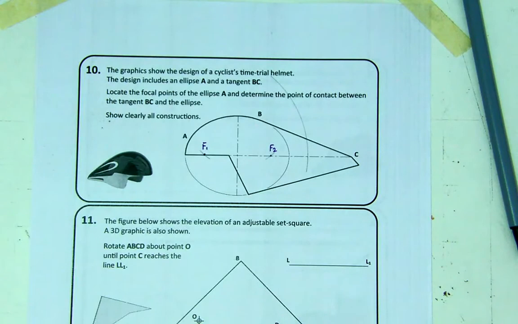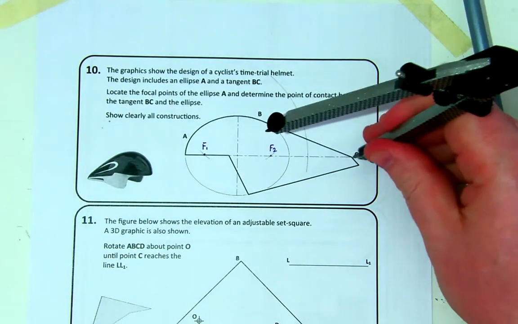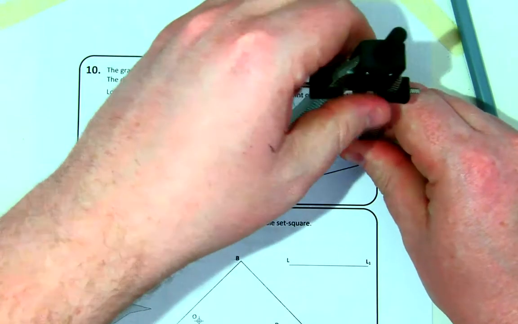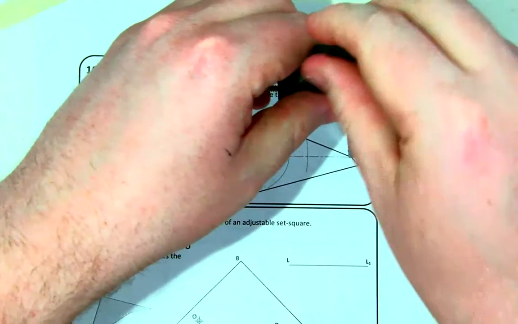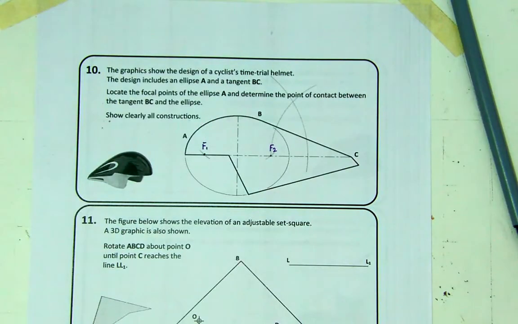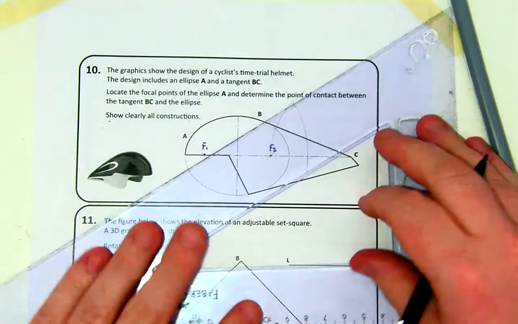And then the second thing you do, put the point of your compass on the point outside the ellipse, and take that over to the focal point closest to you, and swing another arc from there. Like that. Where the two arcs cross through each other, you join that back to the first focal point that you used.